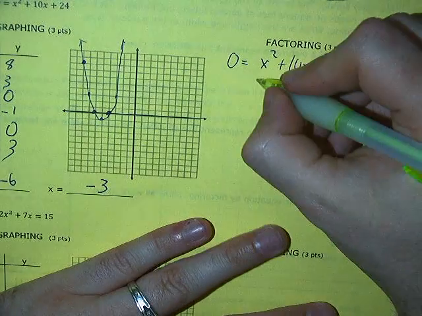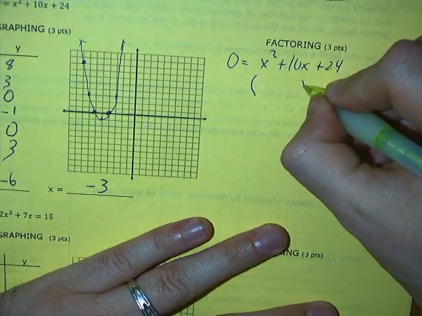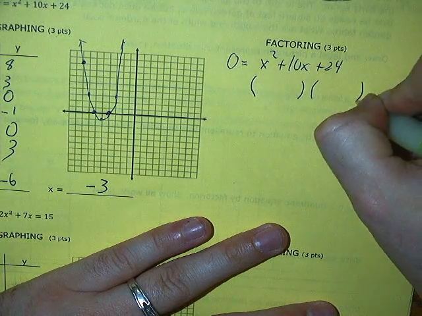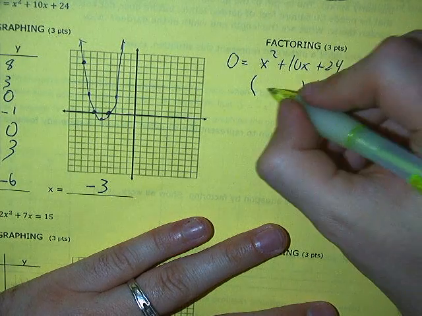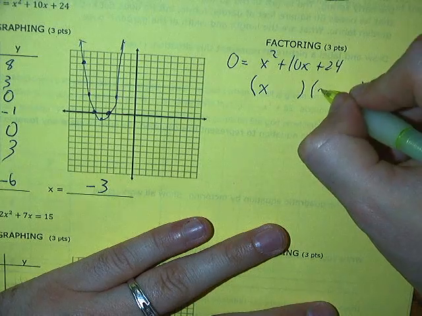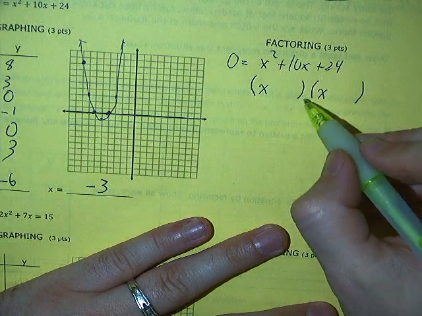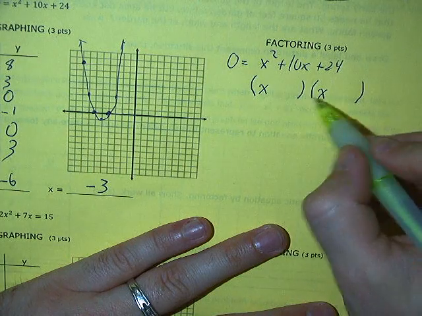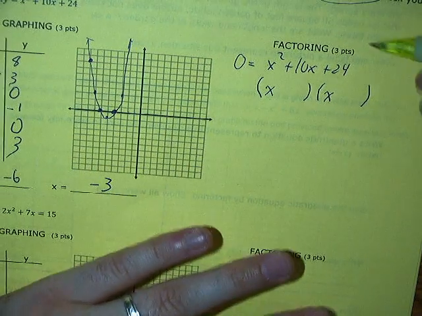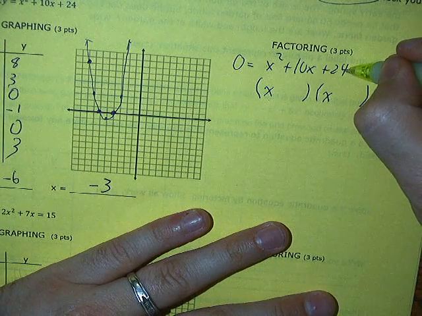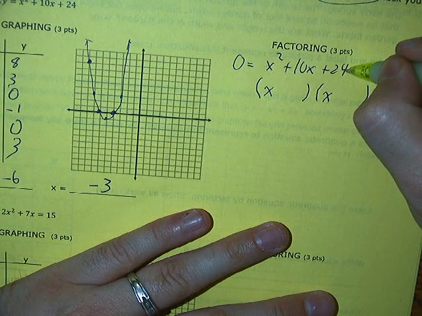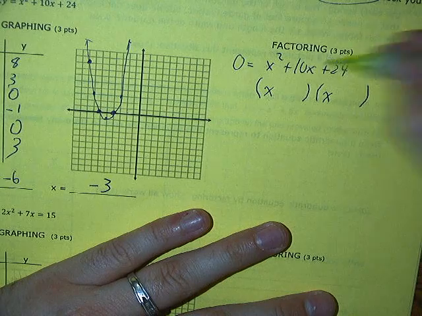To factor this thing, now we talked about a shortcut a little bit in class that we could use whenever the a value was 1. I'm going to go ahead and go over that right now. For the shortcut, when a is 1, or there is no number in front of x squared, go ahead and set up your 2 sets of parentheses with x's in the beginning. Now we just start looking at what are the factors of 24. 2 things that multiply to 24 and add to give me 10.